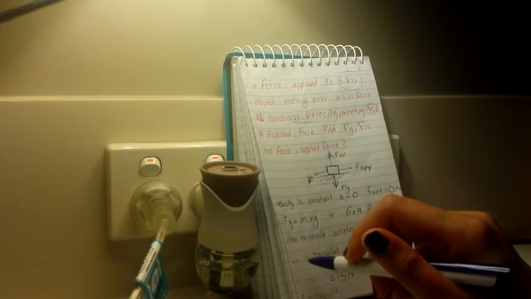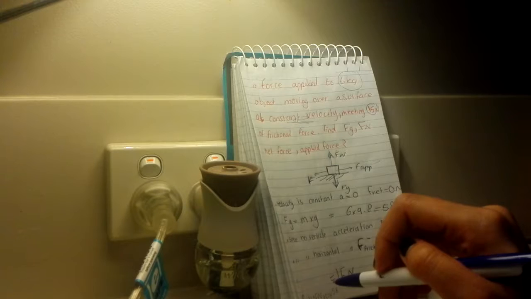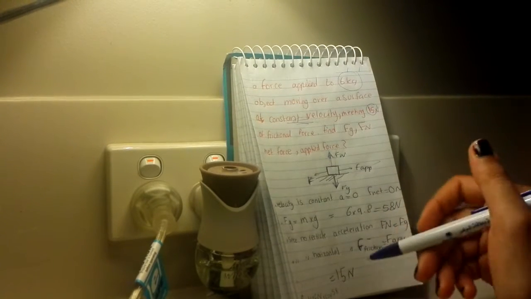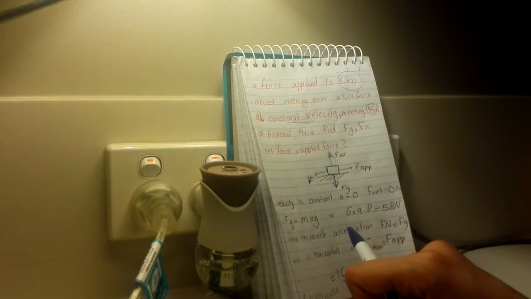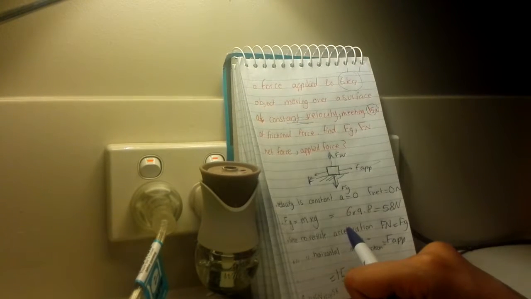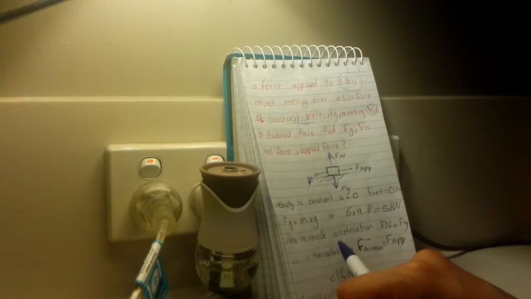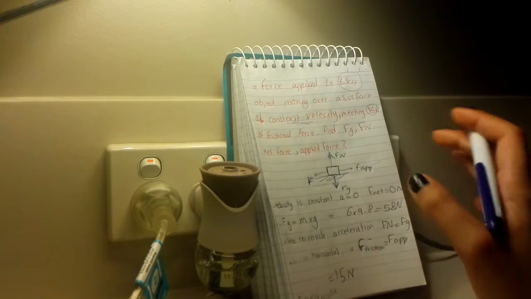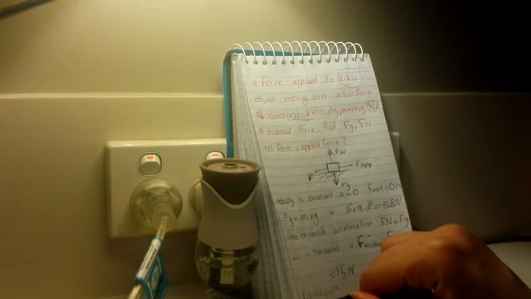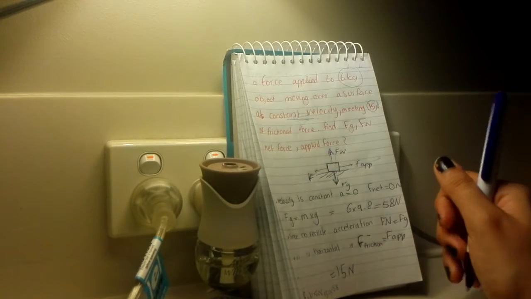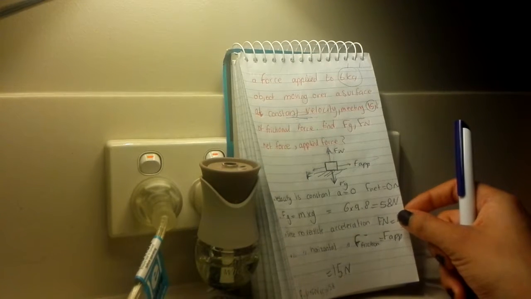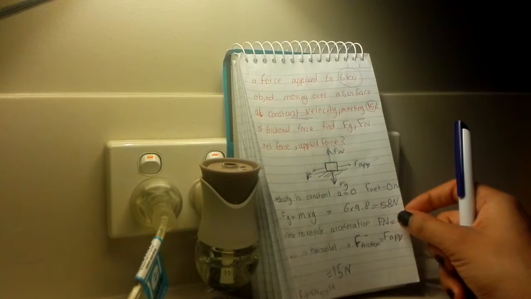Because the velocity is constant, the acceleration is 0, so the Fnet, or the net force, will be 0. So in this case, we will not use Newton's second law. We will skip instantly to using the friction formula. To use the formula of friction, we need to know mu, the normal force, and the frictional force.